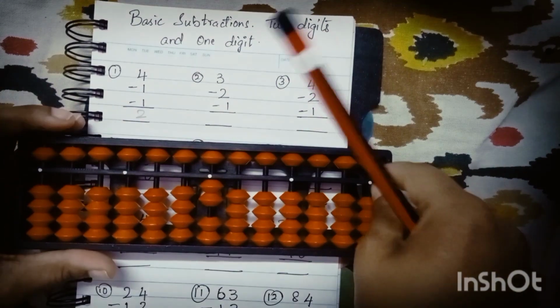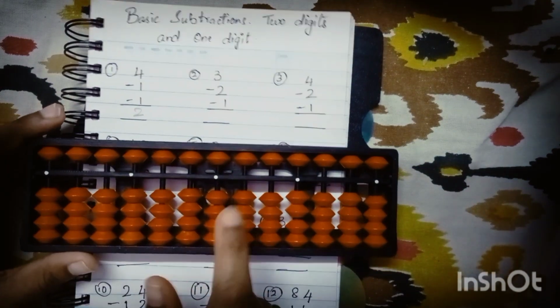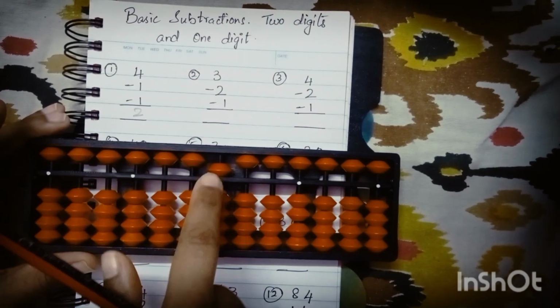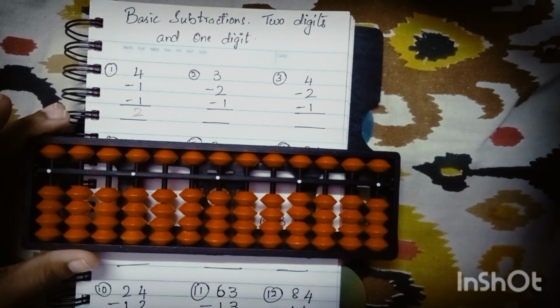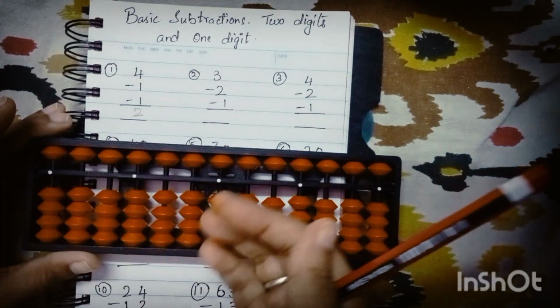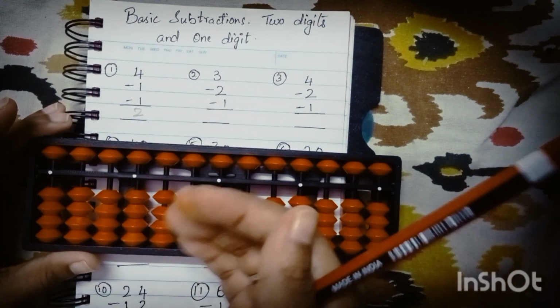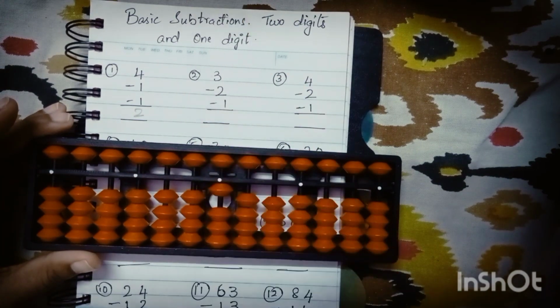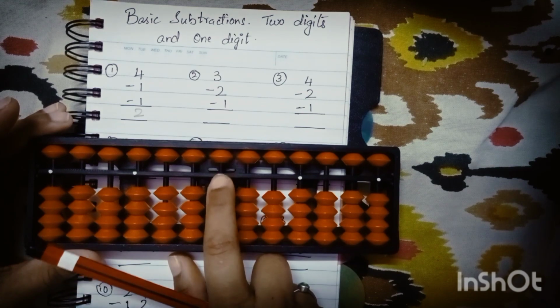See friends, when I am adding 5, I am using index finger. When I am minusing 5, also I am using index finger, because they are above the answer bar. Coming to the bits which are below the answer bar, we are using thumb finger for adding, and for subtracting we are using index finger.